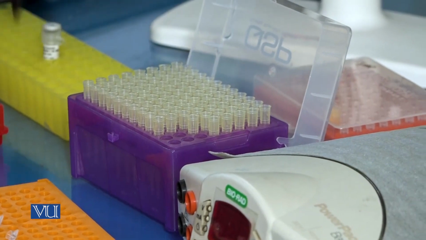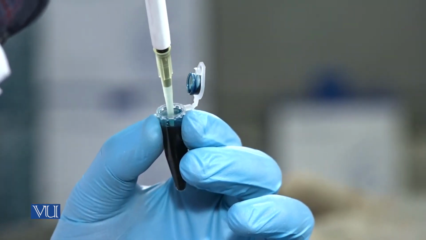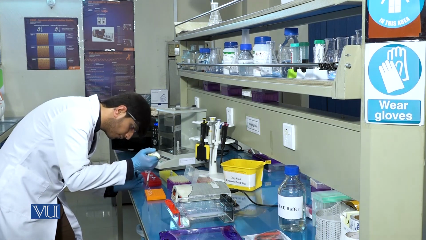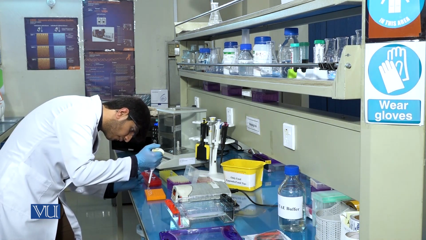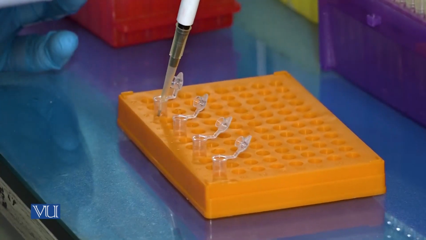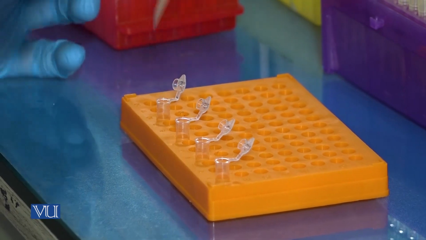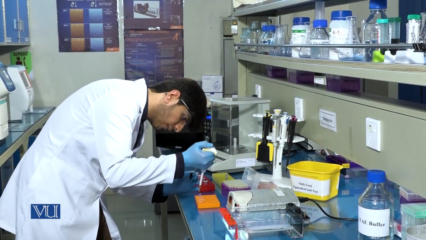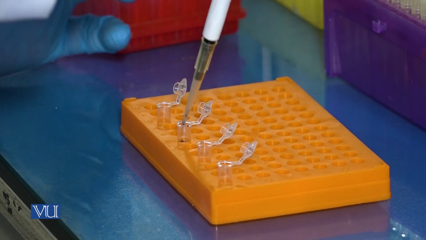For gel loading, 2 to 3 microliters of 6x loading dye and 4 to 5 microliters of DNA template will be taken in PCR microfuge tubes.